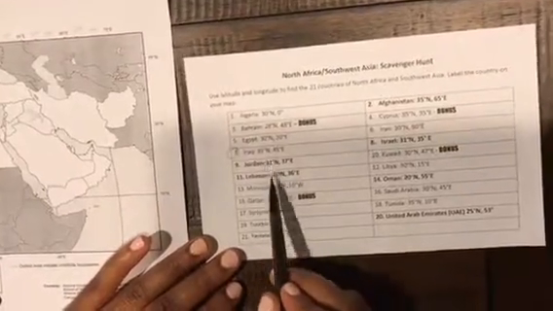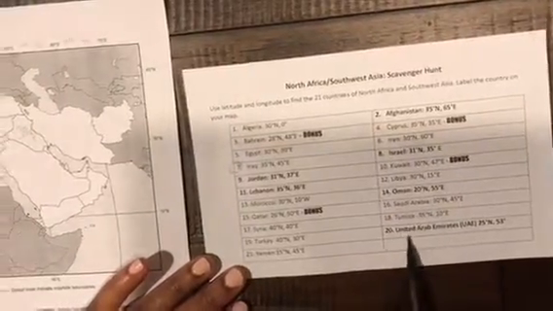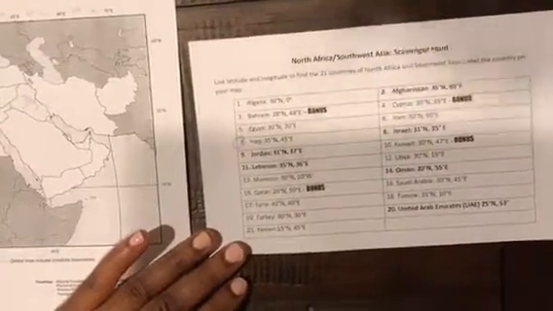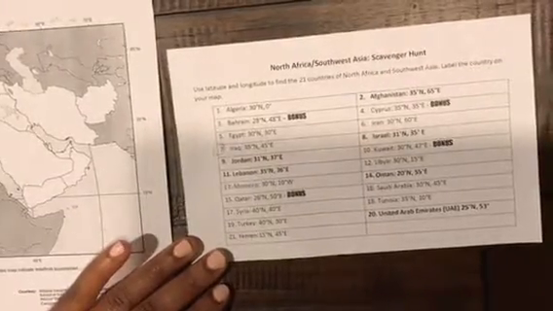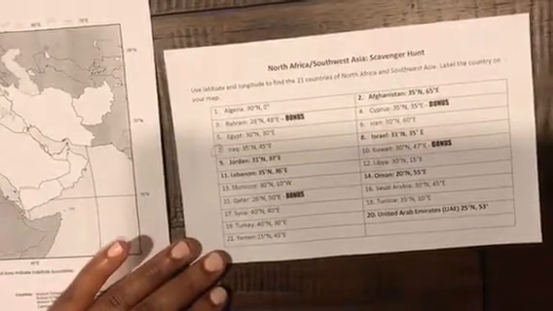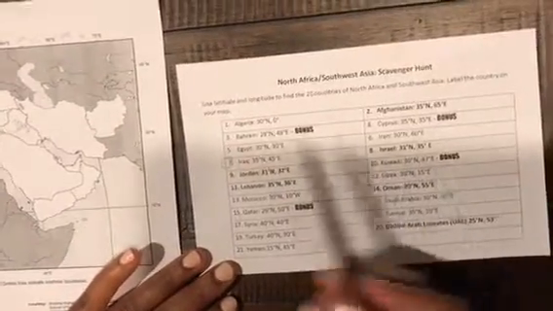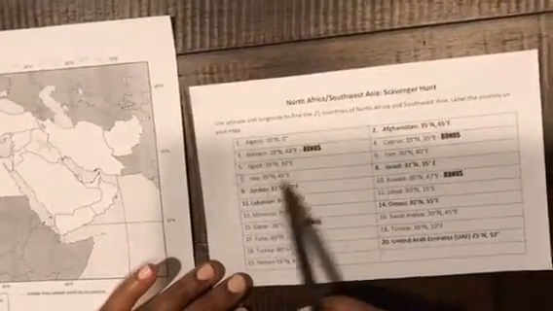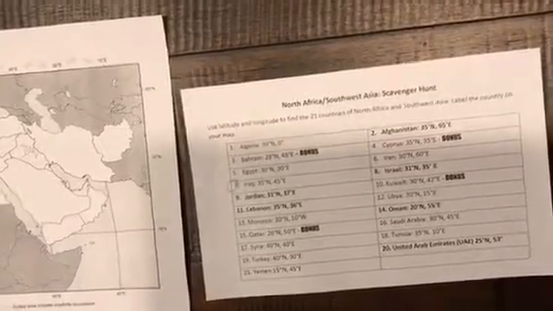Now, you'll notice that Jordan, Lebanon, Afghanistan, Israel, Oman, and the UAE, those countries are in bold font. That just means that they're challenging to find, but they're not quite as difficult as the bonus countries. So do those second to last. That means that the majority of the other countries on our scavenger hunt paper, you can do those first. So like Algeria, let's see here, Egypt, Iran, we just did Iraq. Those are a little easier to find. So start with those.